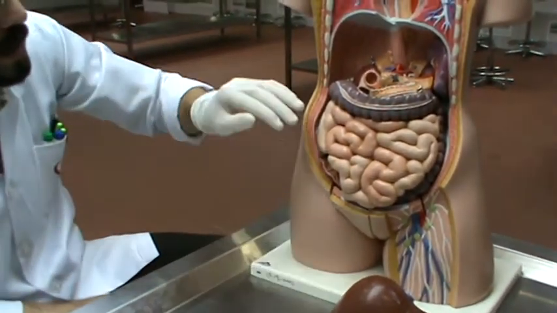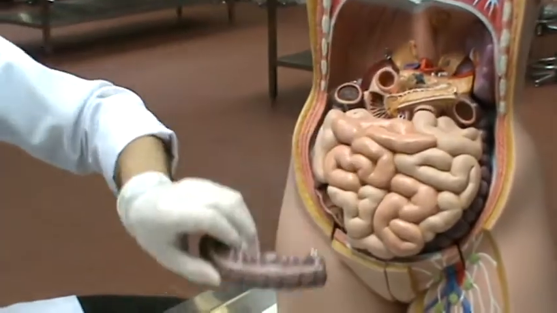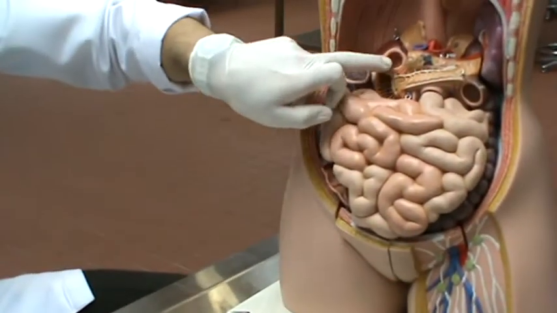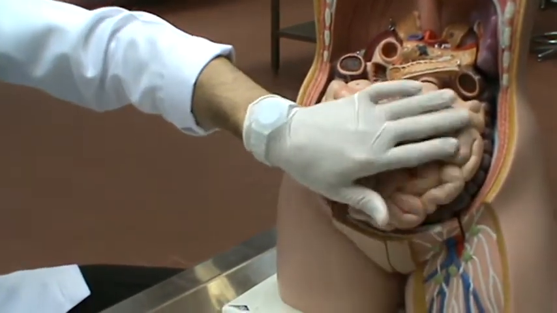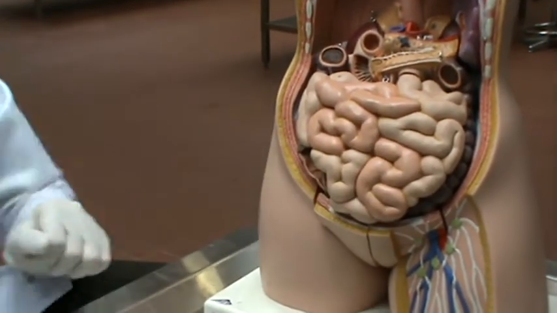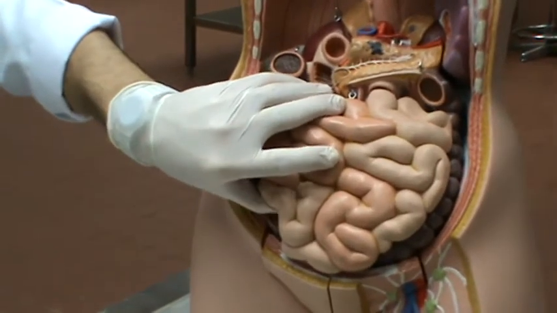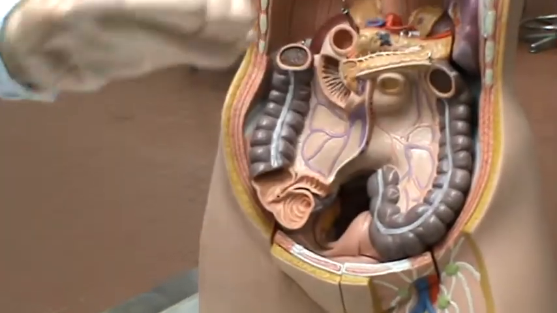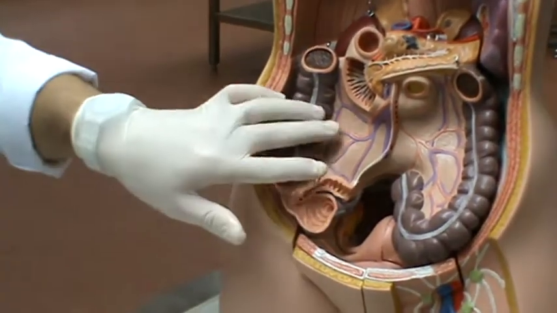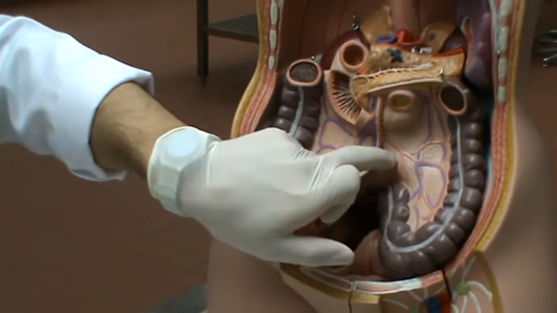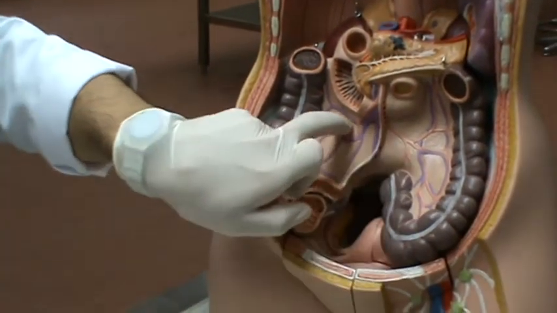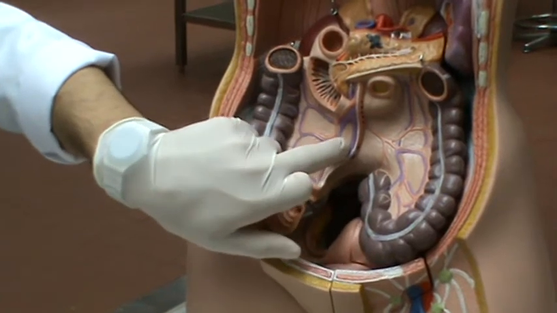Now, as we begin with the small intestine, you know the small intestine is formed by duodenum, jejunum, and ileum. And you know the small intestine is stabilized to the posterior abdominal wall by the mesentery. What do we call the structure? Mesentery of?